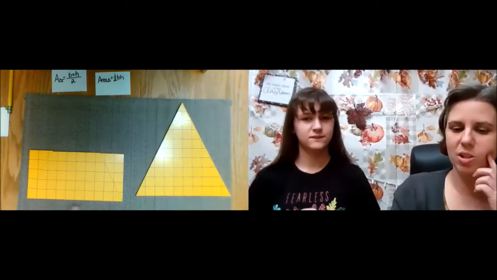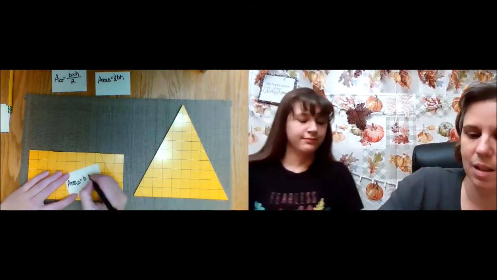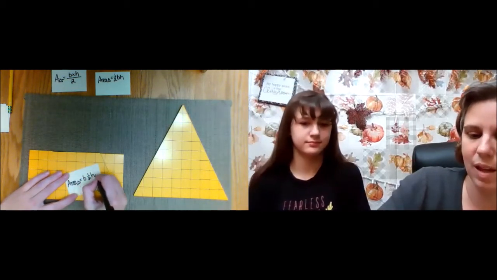What happened to the base of our triangle? It is still 10. How much is our height though? It's 5. What was the height of our triangle? 10. So it's half. So when we made it into this rectangle, the difference for this one is this: area of a triangle is equal to the base times half of the height.